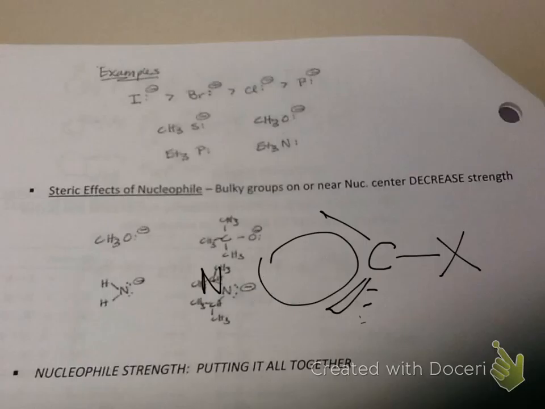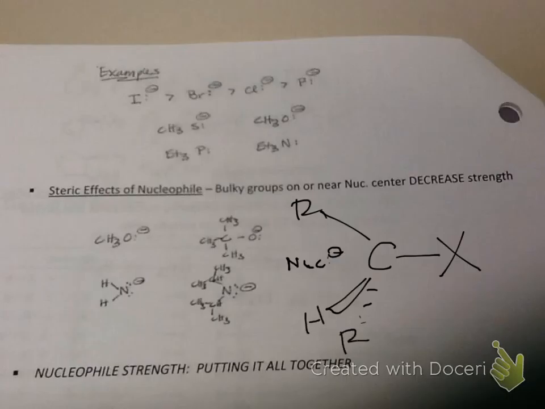But the other thing we need to think about is the bulk of the nucleophile. If we have a really small nucleophile, even if you have a secondary alkyl halide, which is somewhat bulky back there, a very small, less bulky nucleophile can get in and still form the bond. There's room in the back.